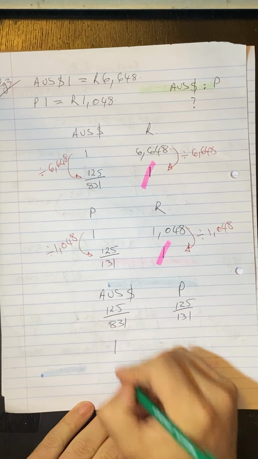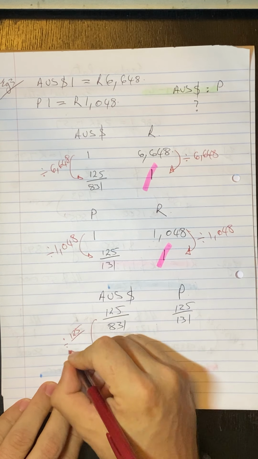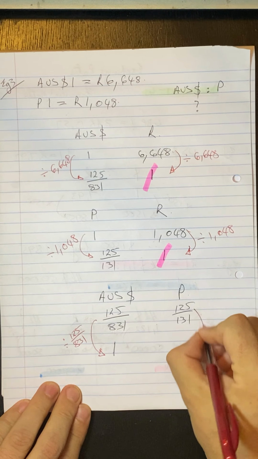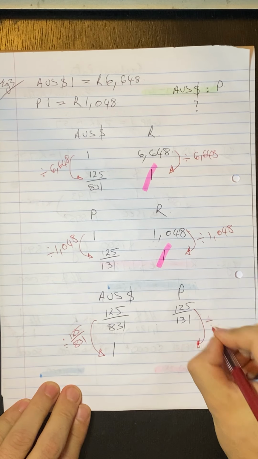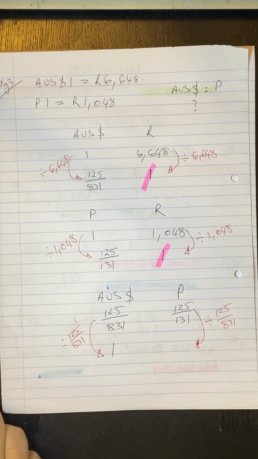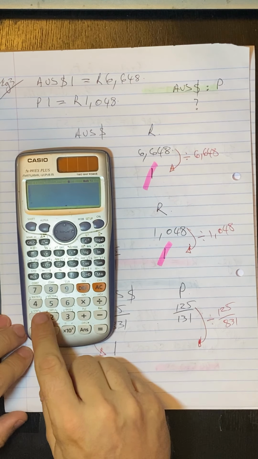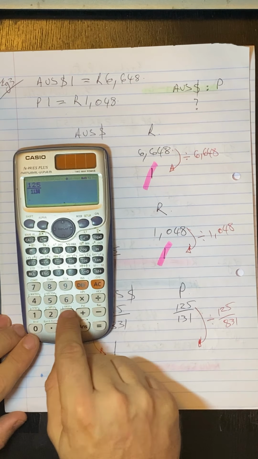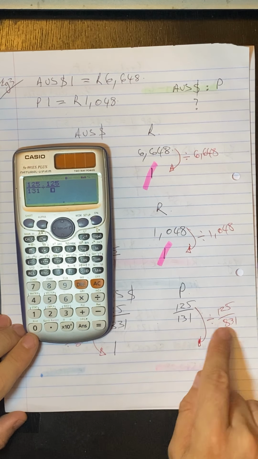So how did I get from this to this? I divided by this fraction here, 125 over 831. What I do to this side, I must do to this side. Divided by 125 over 831. Okay, so let's take this fraction, 125 over 131, and divide that by 125 over 831.